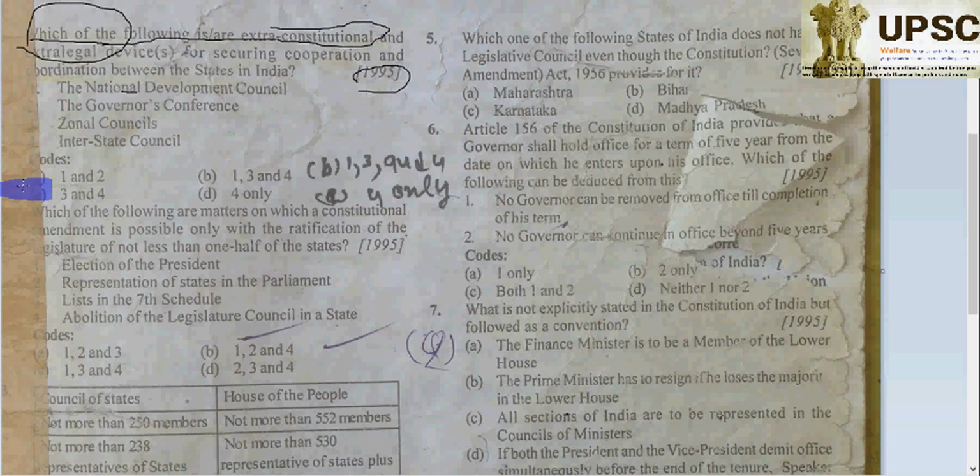So definitely 1 and 2, but the Inter-State Council is a constitutional body. Option 3 could also be considered, but since there is only one option A, we will go with that.